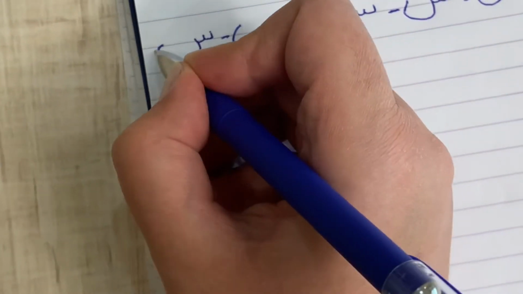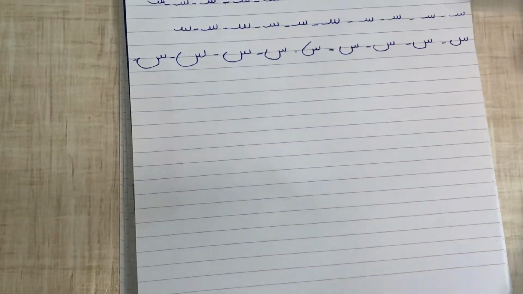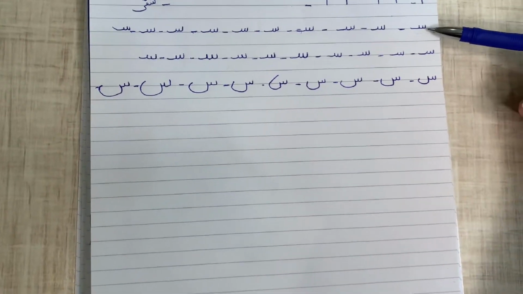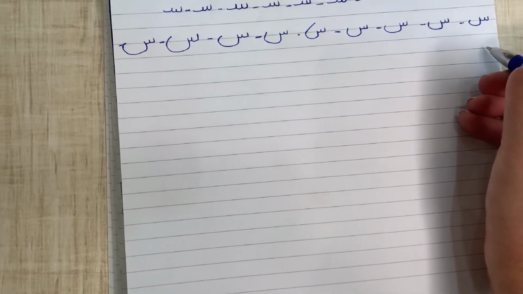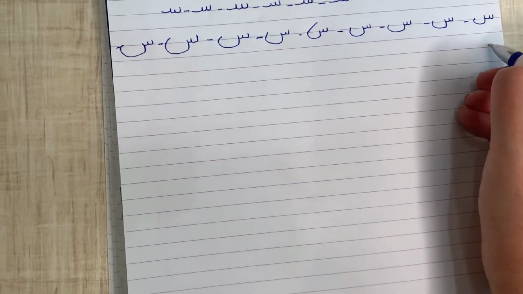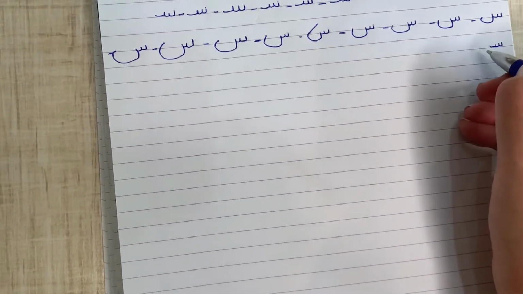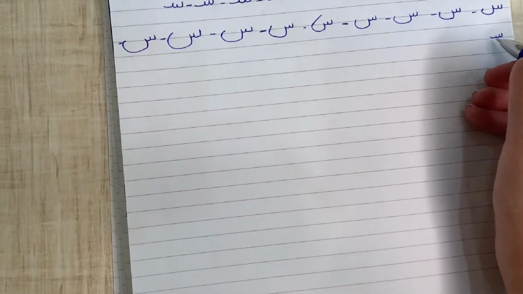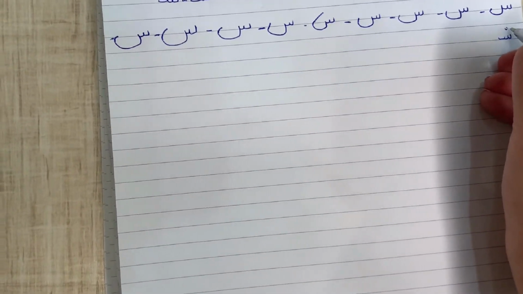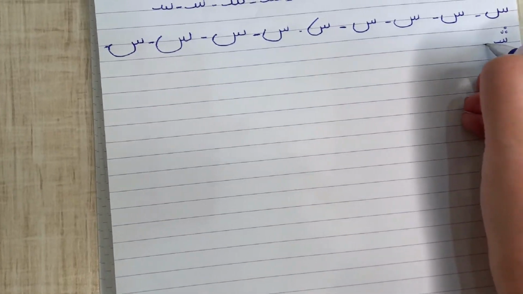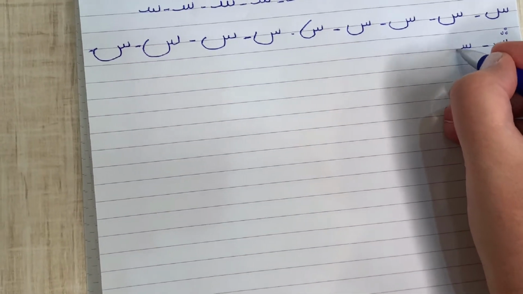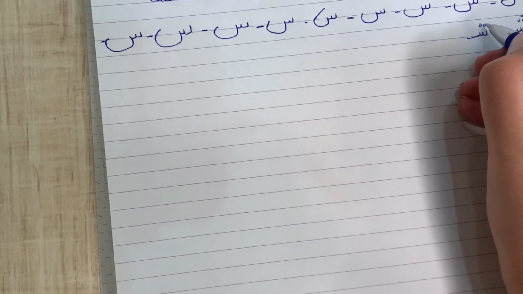So, sh looks like s, but it has a little bit more. Look at this. 1, 2, 3. It looks like s. You put three dots above and it becomes sh. So 1, 2, 3. Don't forget the dots.